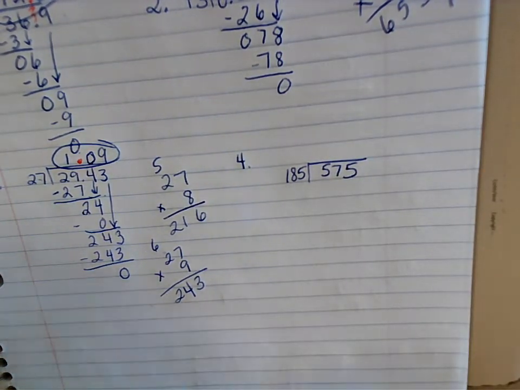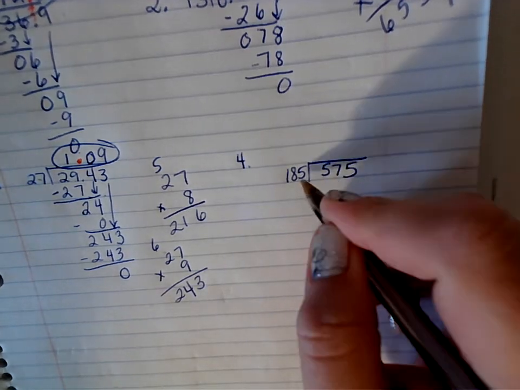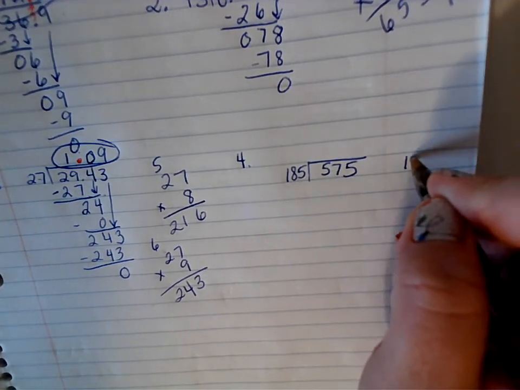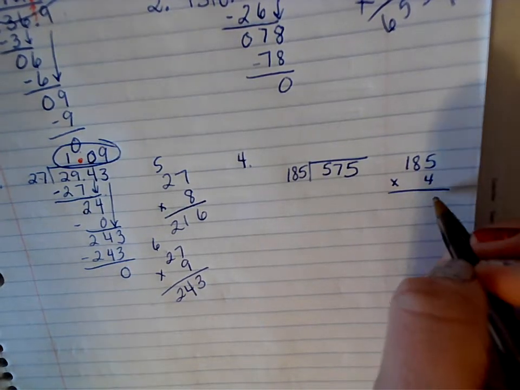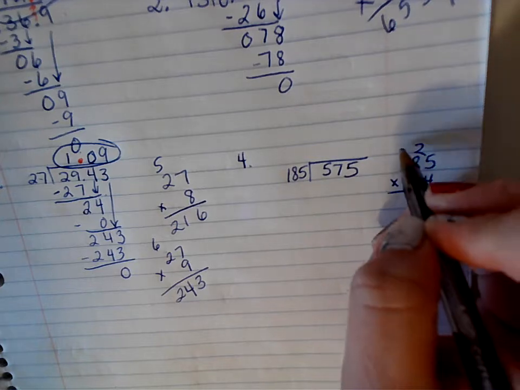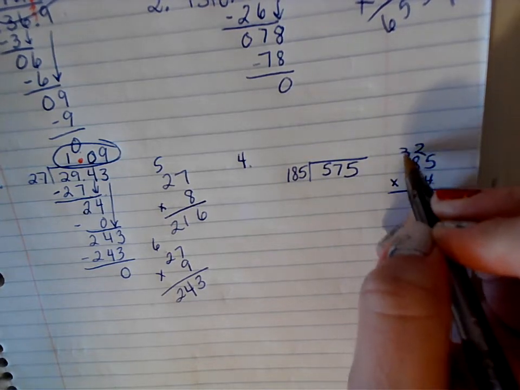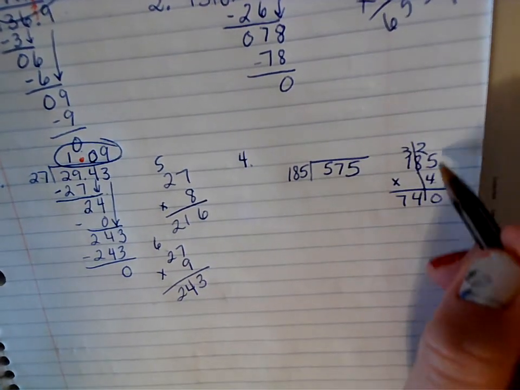Do you know your multiples of 185? I didn't think so. I don't know my multiples for 185, but I'm going to do a little guess and check. Let's see. What is 185 times 4 equal? That's 20. 32 plus 2 is 34. 4 times 1 is 4 plus 3 is 7. Okay, that's too high. So that won't work.